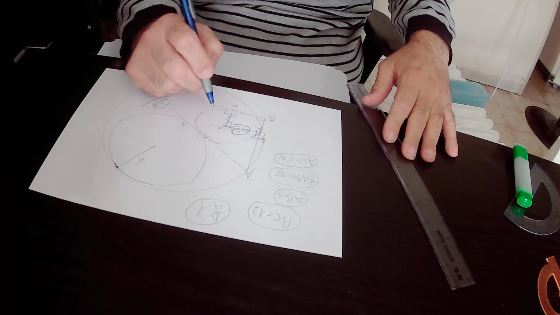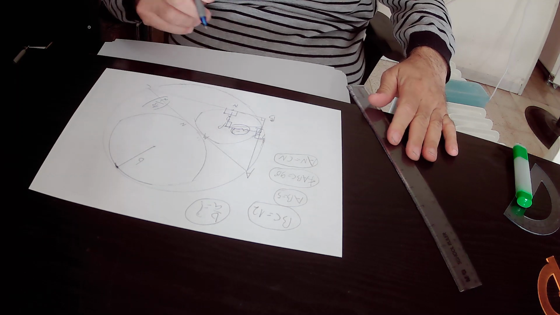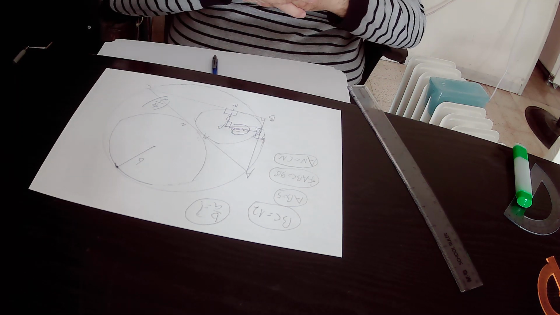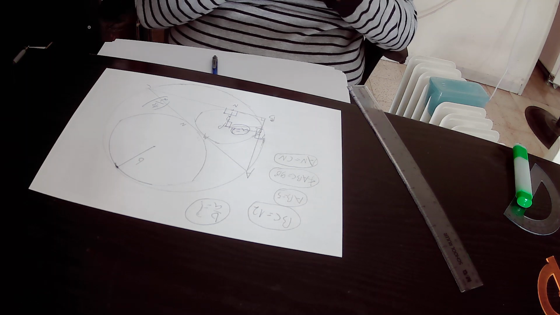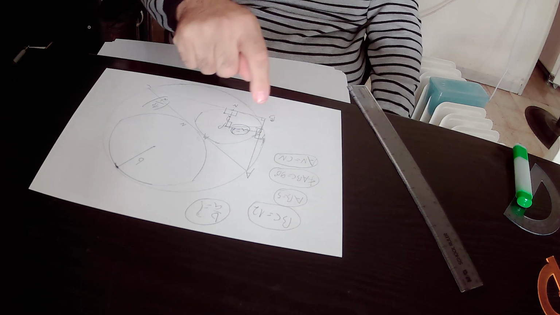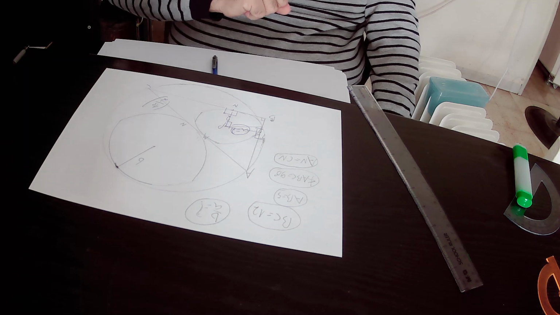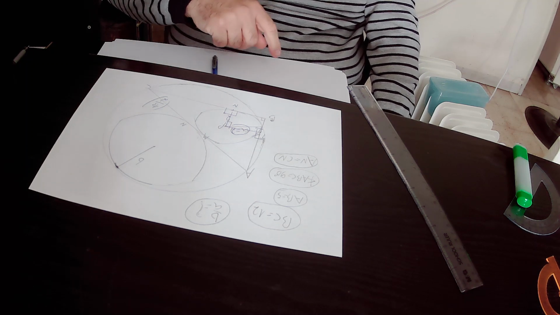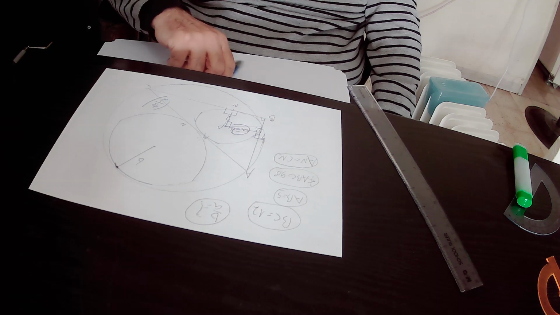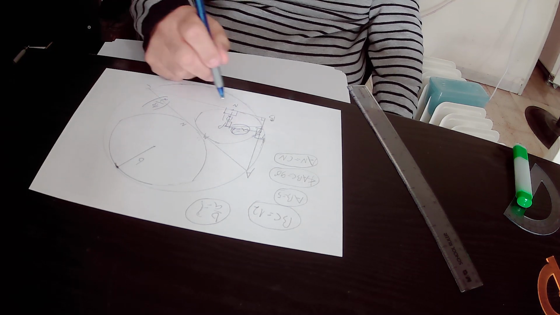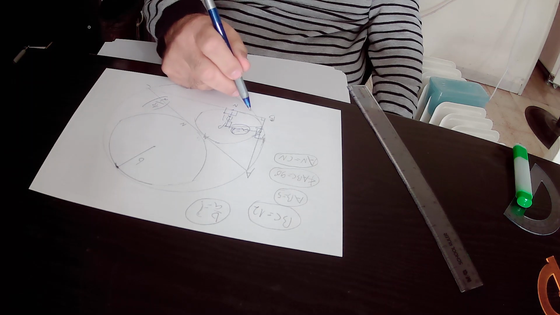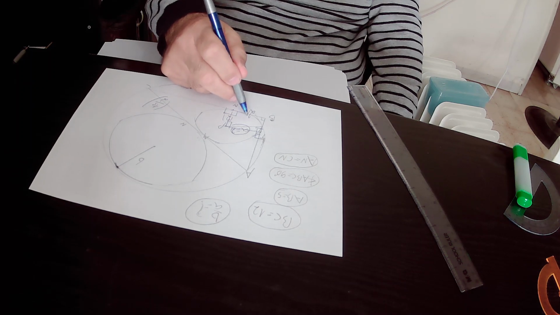So inside quadrilateral TPBN, we have 4 right angles. Any quadrilateral that has 4 right angles must be at least a rectangle if not a square. So we will refer to quadrilateral TPBN as a rectangle, and we know that the opposite sides of a rectangle are equal to each other. That is to say, TP equals BN, but TP is 2, therefore BN must also be equal to 2.